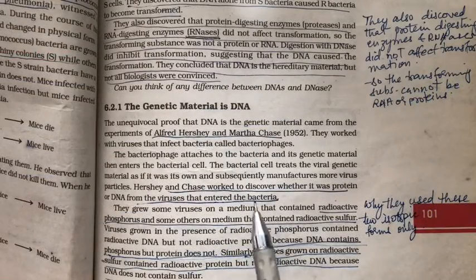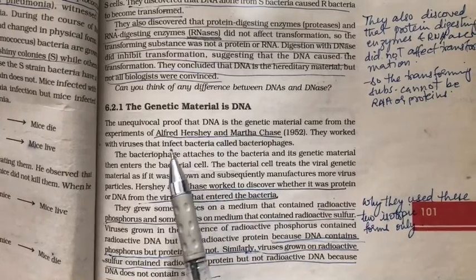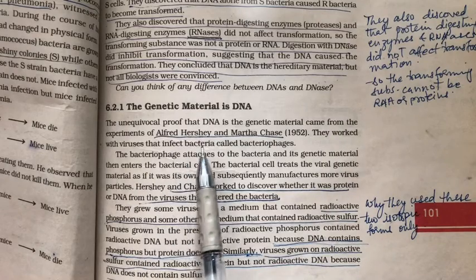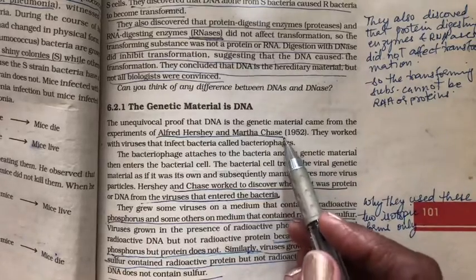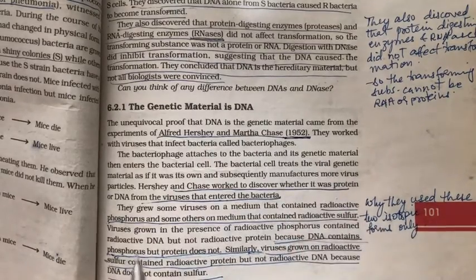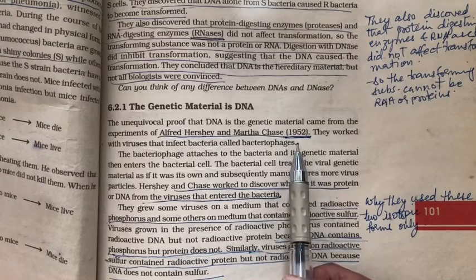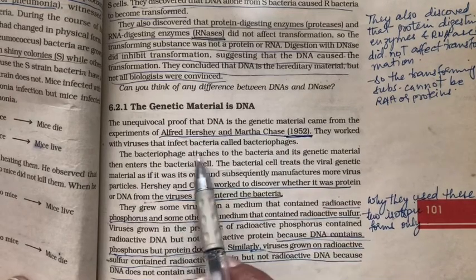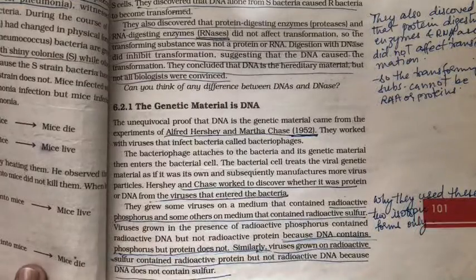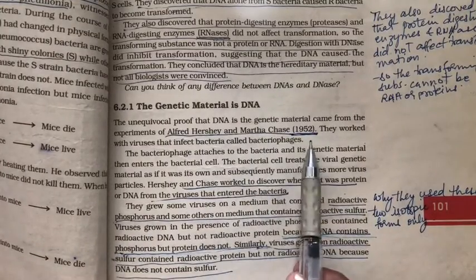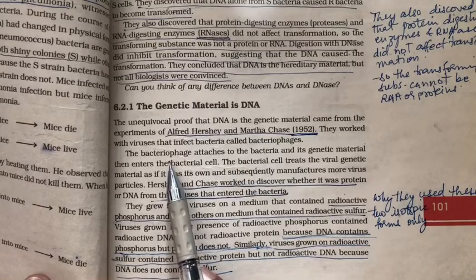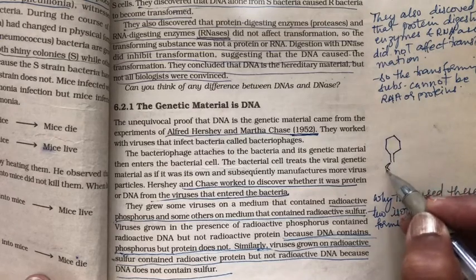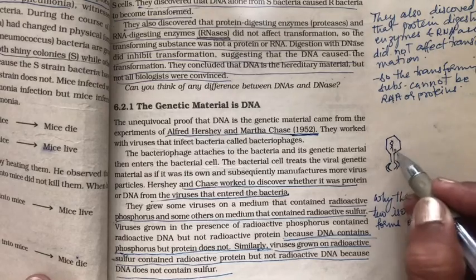But still some of the scientists were not impressed. The unequivocal proof that DNA acts as genetic material came from experiments of Alfred Hershey and Martha Chase in 1952. So if we are asked who gave the final conclusive experiment to prove that DNA is the genetic material, it will be Hershey and Chase. They worked with a virus that infects bacteria, the bacteriophages. In 1952, they worked with the bacteriophage T2-phage, a virus with tail fibers and DNA as genetic material.